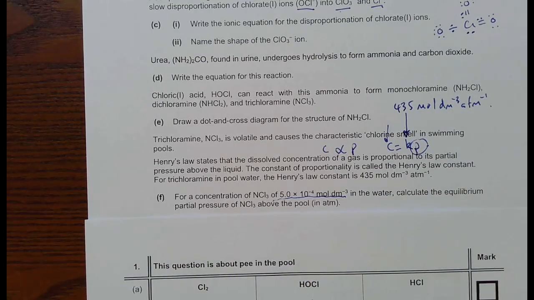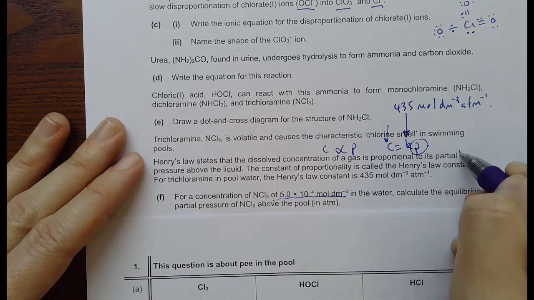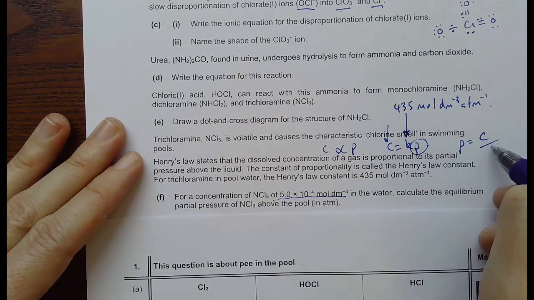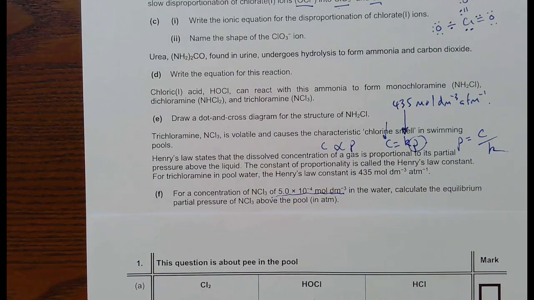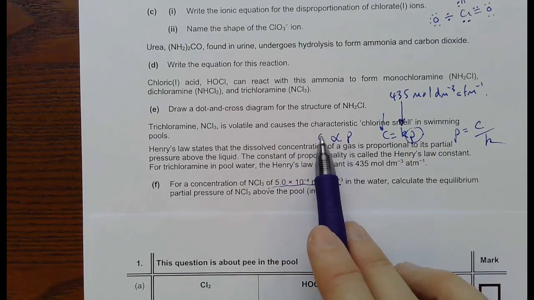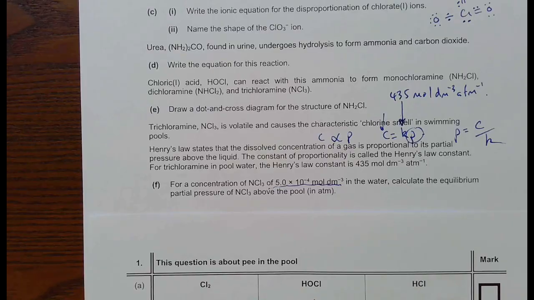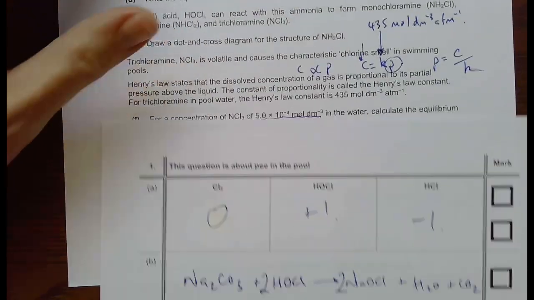All you have to do is rewrite the equation as P equals C over K, and then just put the numbers in. I mean, really, all this is testing is can you understand these two sentences? Can you take this relationship and put a constant of proportionality in? And if you can't, sorry, you don't get the final mark in the question.